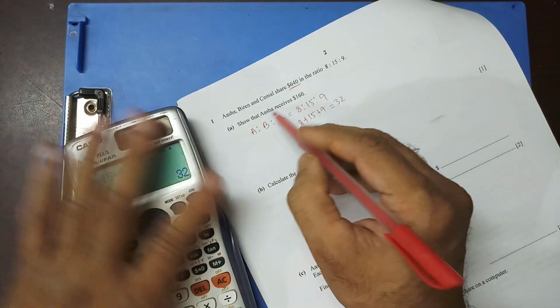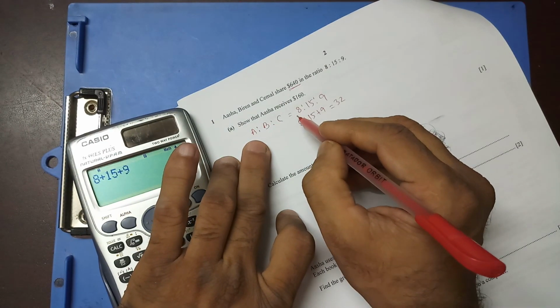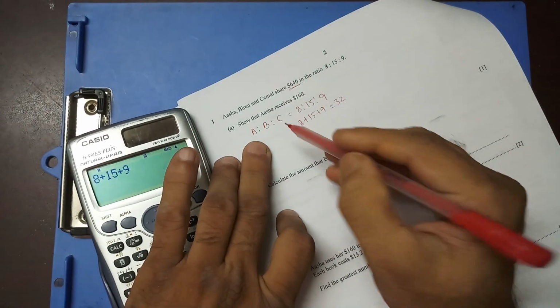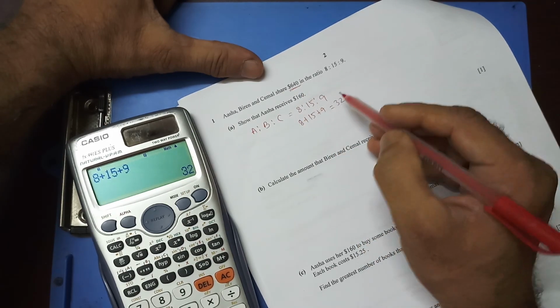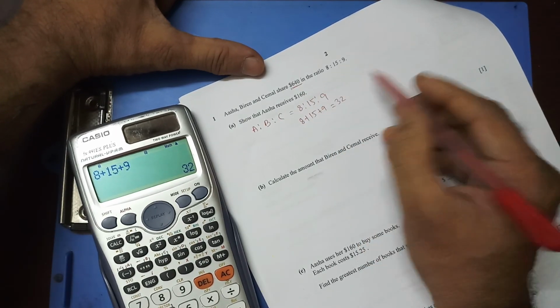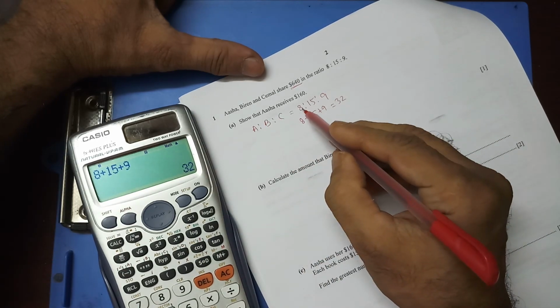And Asha's share is 8 part of the whole thing. This $640 was equally distributed in 32 parts, and Asha receives 8 parts of that.